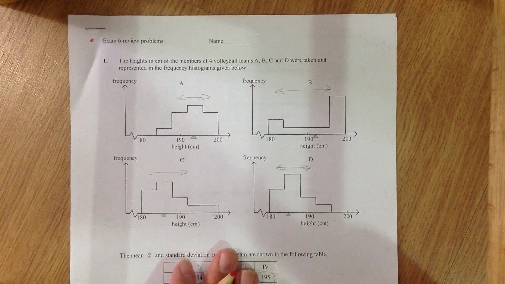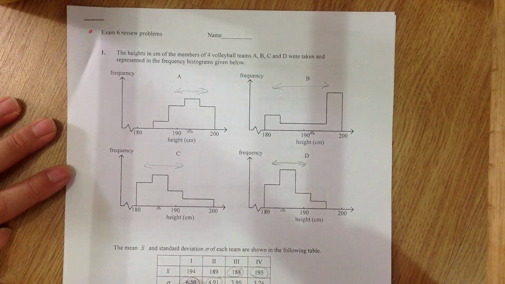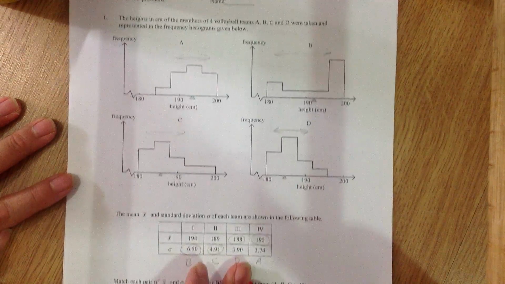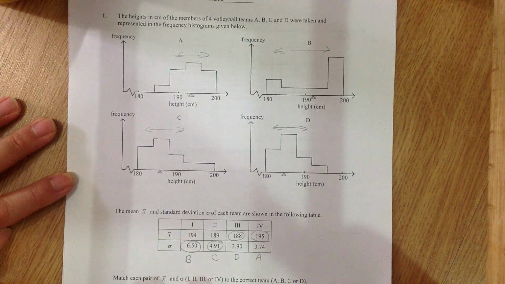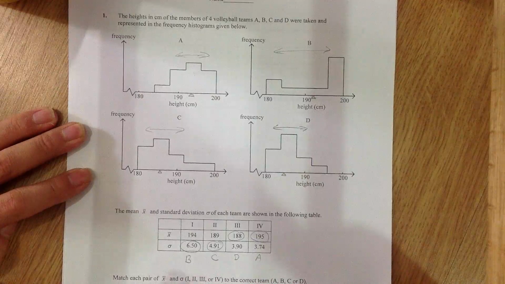Okay, I'm going to work through the review problems here. This first one is kind of different than what we've seen before, but I'll just go through this, and I think you'll see this is not so hard.